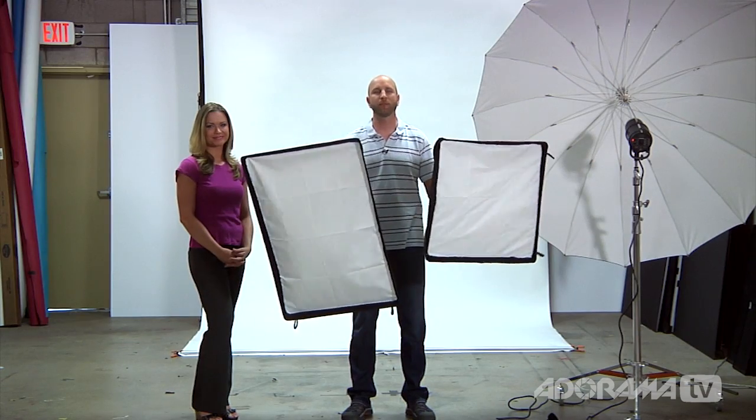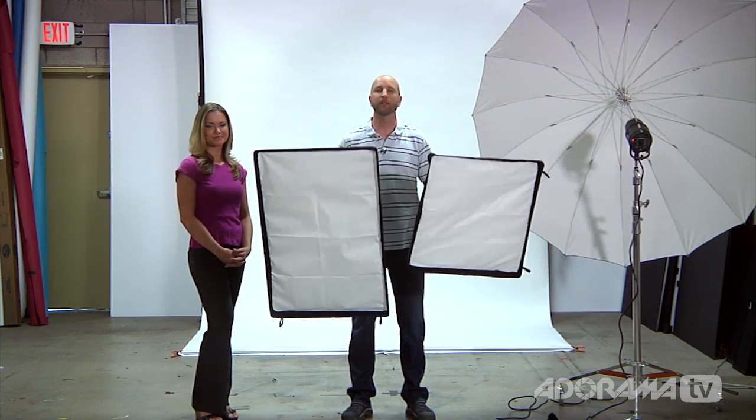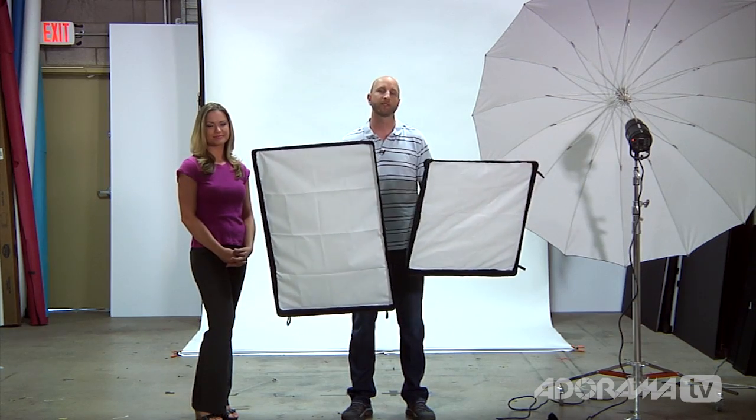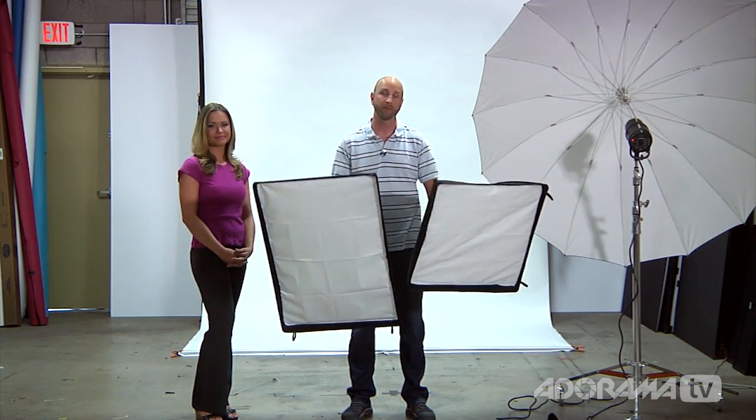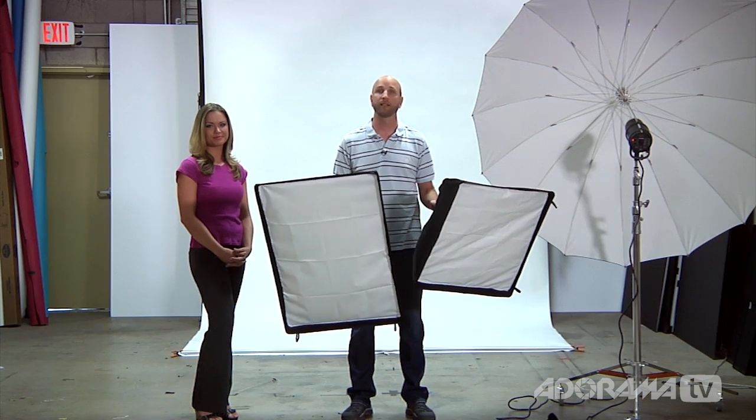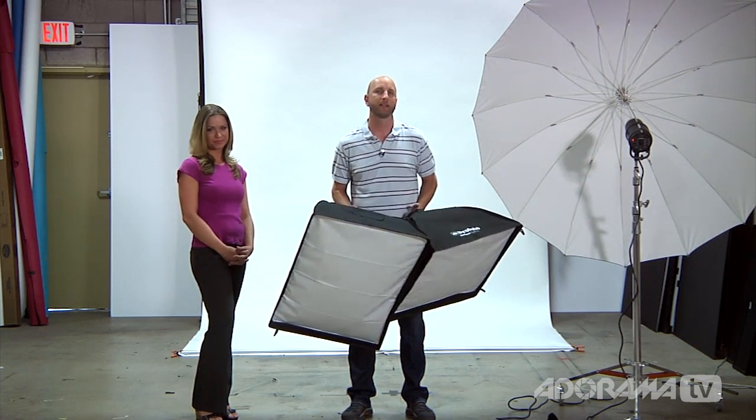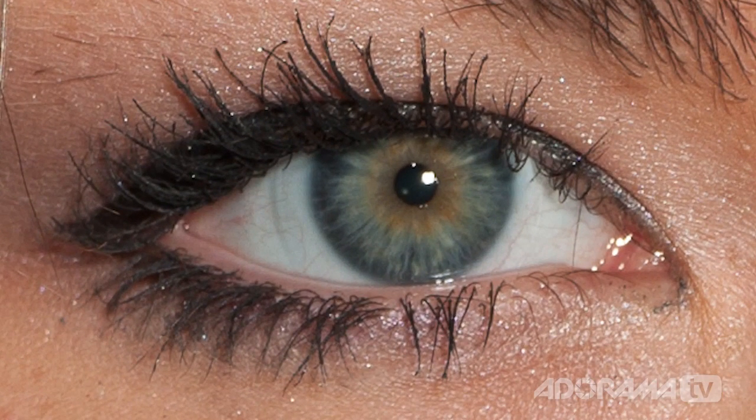Let's talk about the shape of our light modifiers. Now, the shape really determines the catch lights in your subject's eyes, or the specular highlights, or the reflections on subjects that are reflective, like glass and chrome and things like that. And so what I did was I took a few pictures of Sharon, these really tight portraits, so we can see the reflections in her eyes. Those are called catch lights.